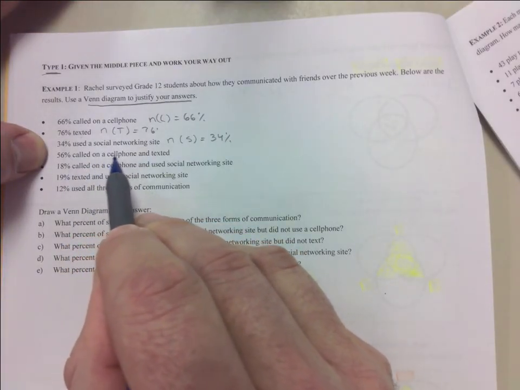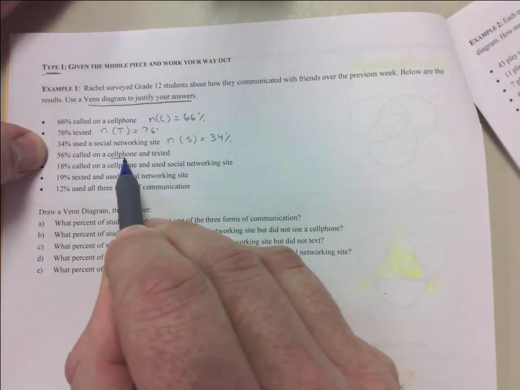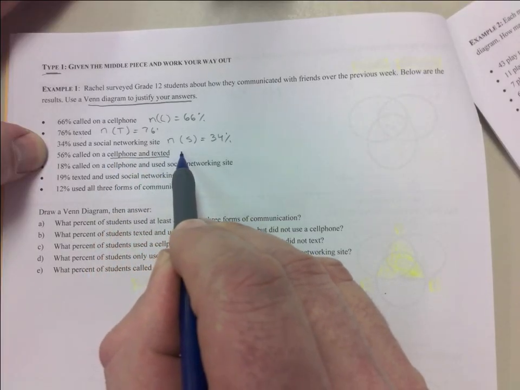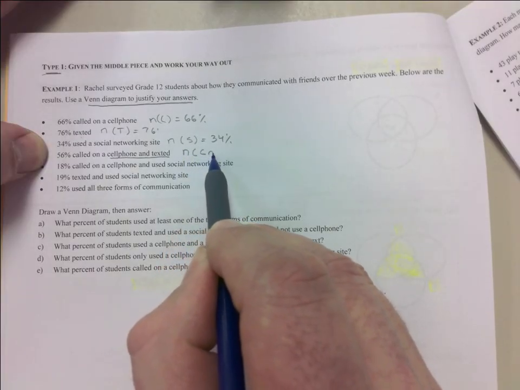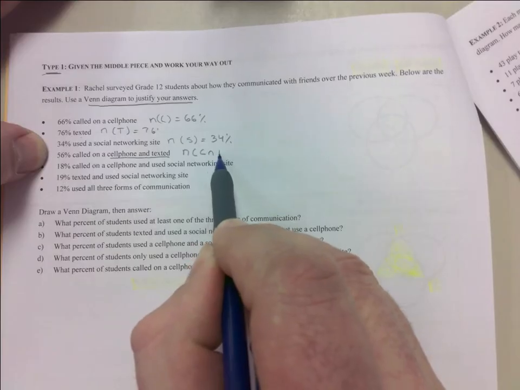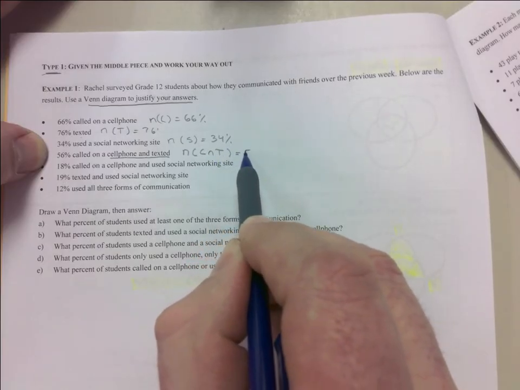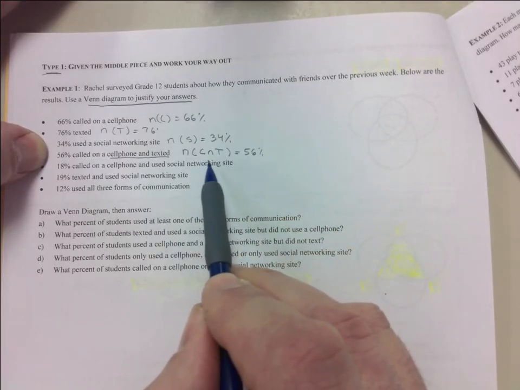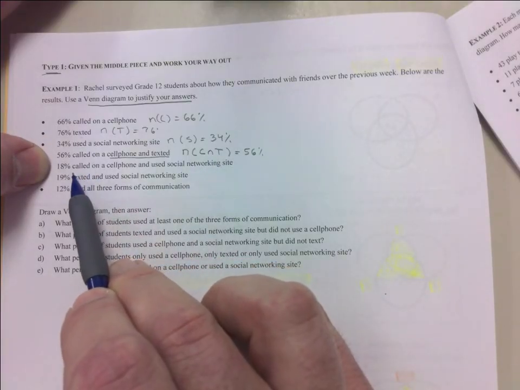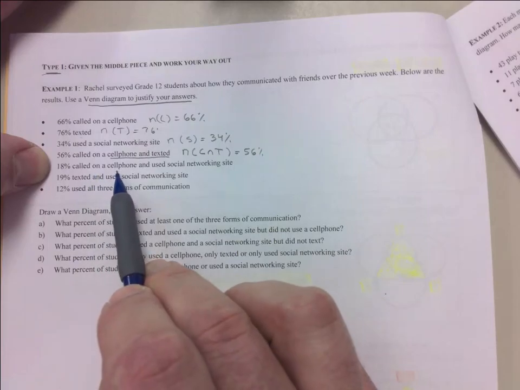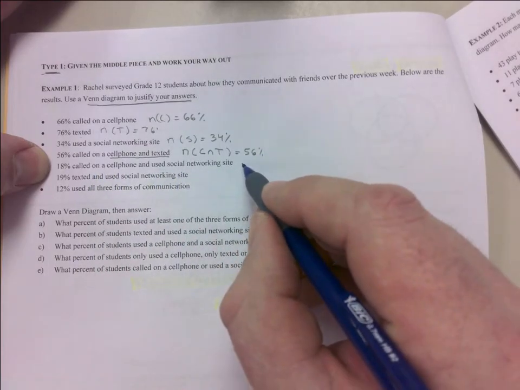56% called on a cell phone and texted. What is this? This is an and, right? So we would translate that to cell phone and texted, like this. That's 56%. Is this a whole or a partial intersection? It's a whole intersection. It's just and, okay? 18% called on a cell phone and used a social networking site.